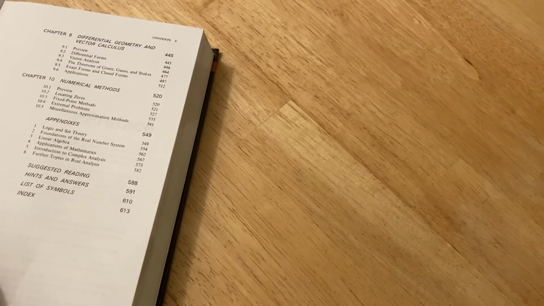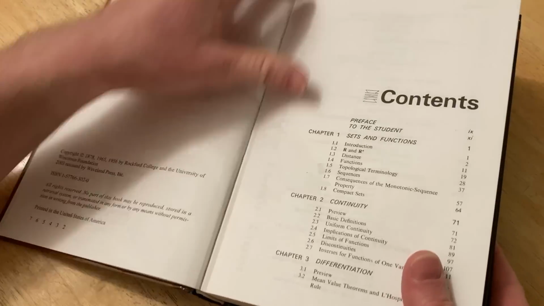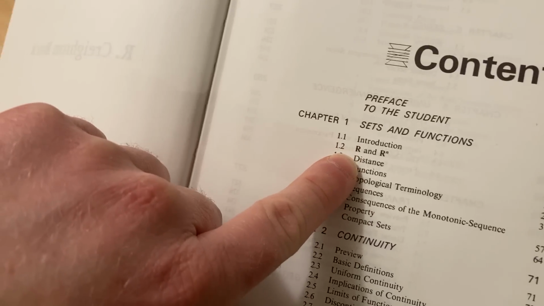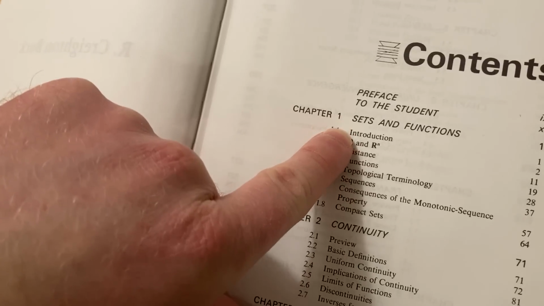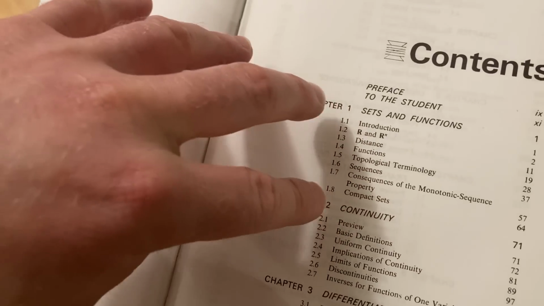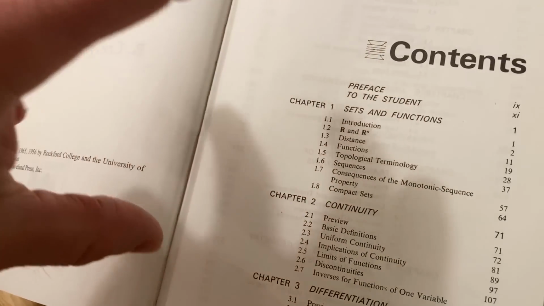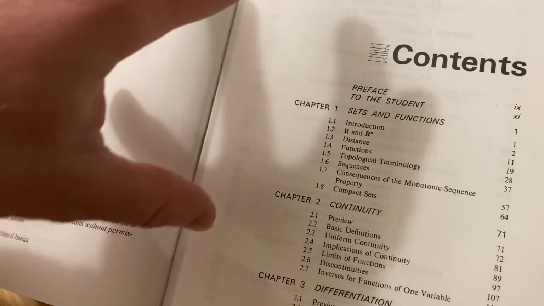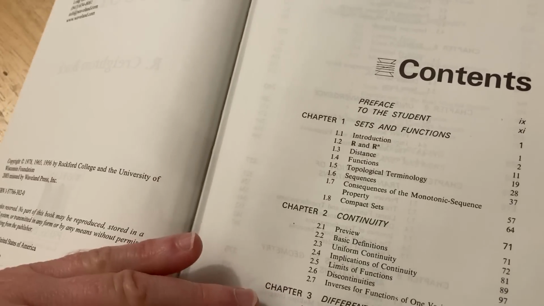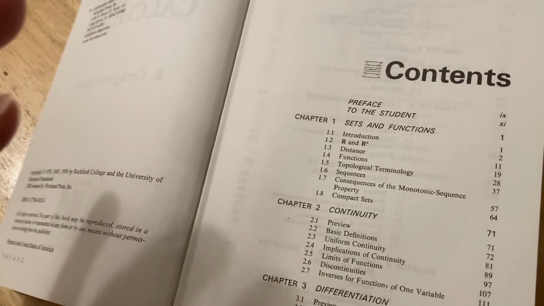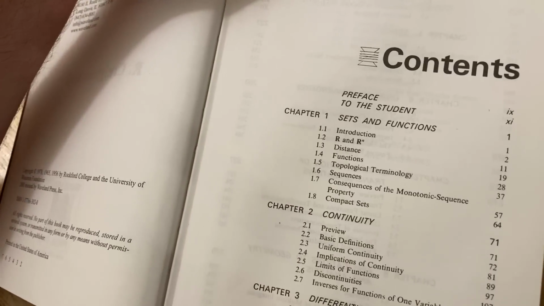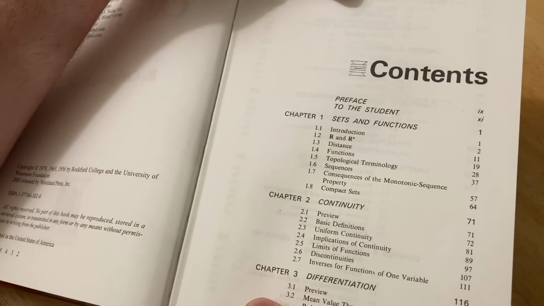I want to start with the contents, and I'm just going to go through them briefly. The contents are very standard, but Chapter 1 starts with sets and functions, and look, it says R and Rn. So this does a combined treatment from the beginning. You'll see exercises in the sections that are both for single variable functions and for multivariable functions. I think that's really good because it gives you that multivariable treatment from the beginning. A lot of beginner advanced calculus books don't do that.